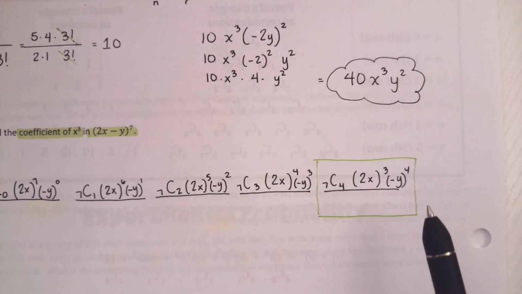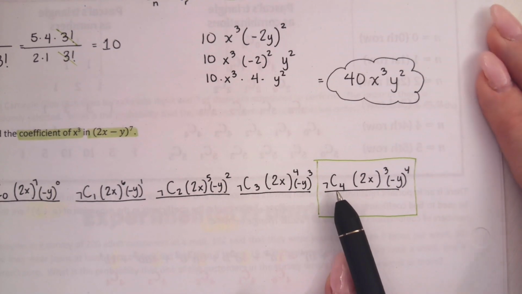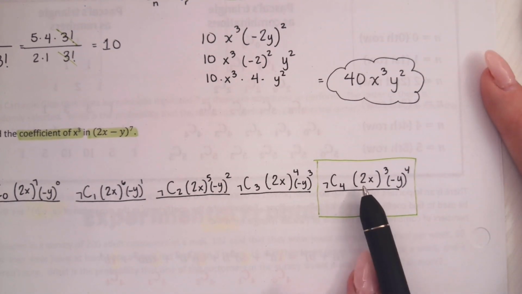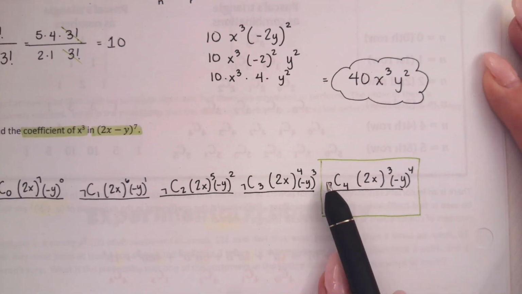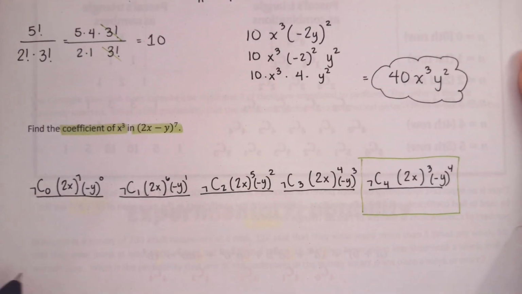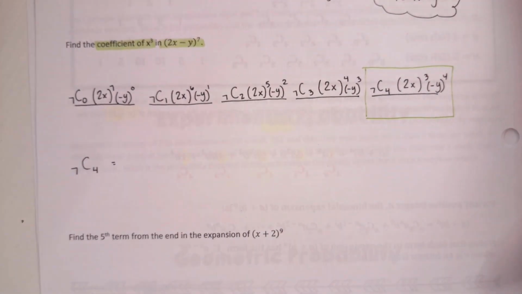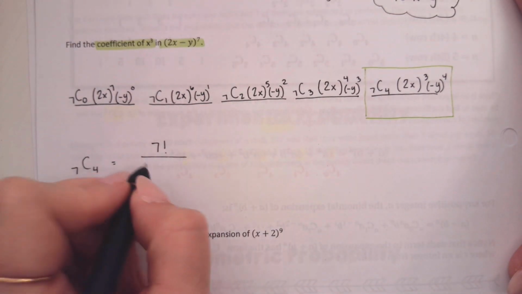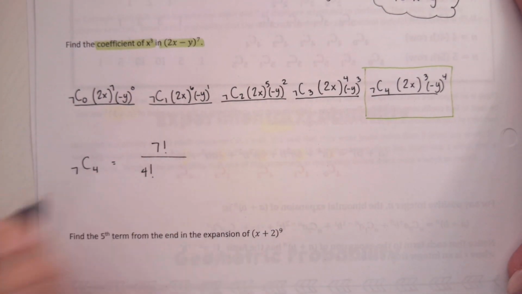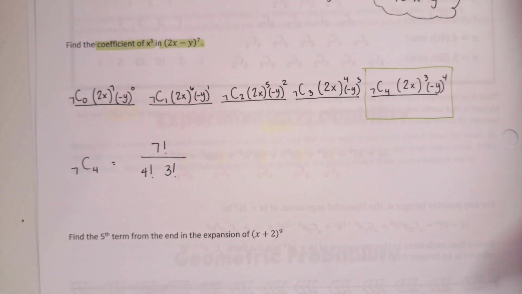Technically it does just ask for the coefficient, but this 7 choose 4 is not going to be the full coefficient. I can tell it's not the full coefficient because I also have coefficients on these that are going to affect it. But let's first figure out what 7 choose 4 is equal to. On the top will be what factorial? 7 factorial, according to my formula. On the bottom we'll have 4 factorial, and then 7 minus 4, which would be 3 factorial.